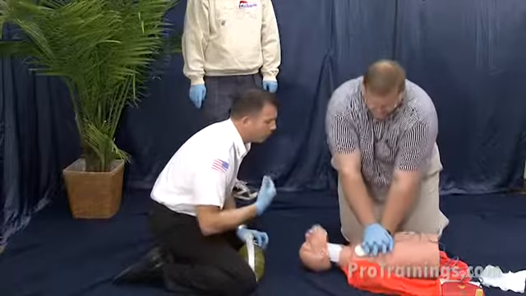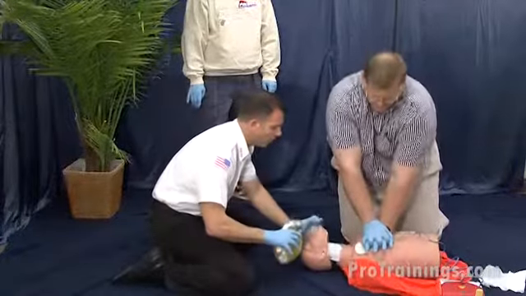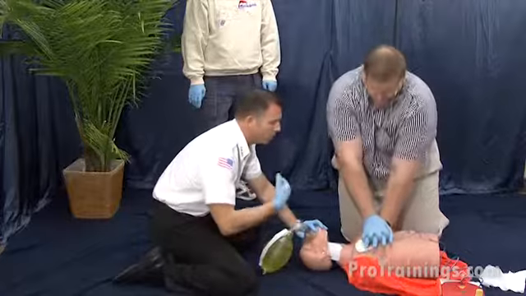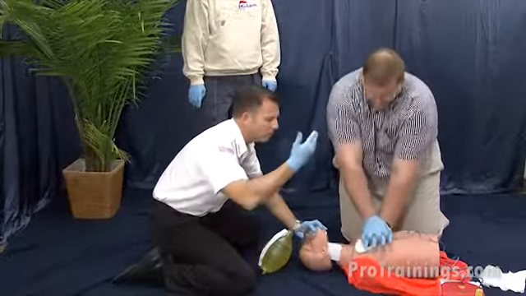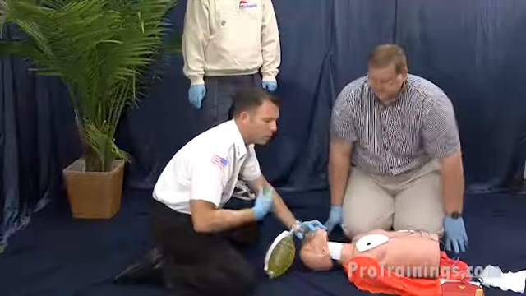Okay, at this point, we're going to continue 30 compressions to 2 rescue breaths using the bag valve mask if available. We're going to continue this until the AED interrupts or until the full advanced life support crash cart gets here and we bring it to the next level.